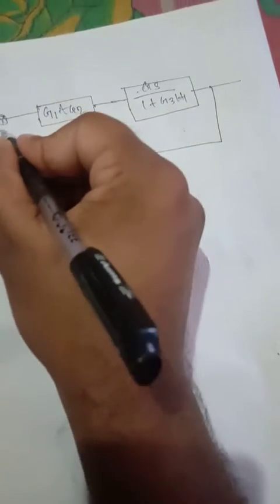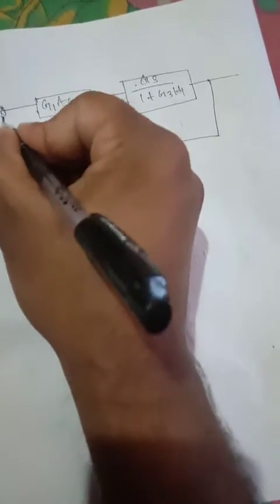Then the feedback path has plus and minus signs, with input R and output C.